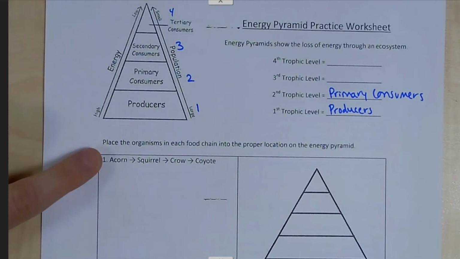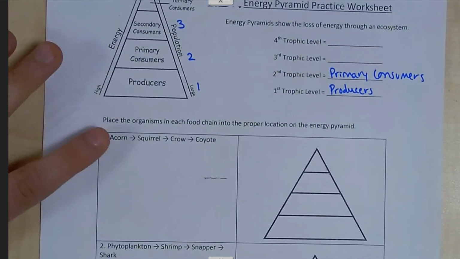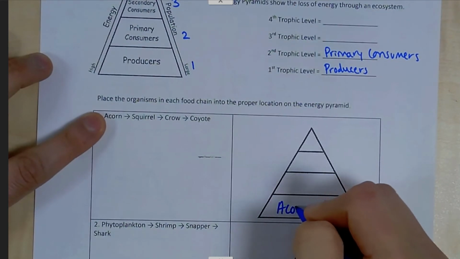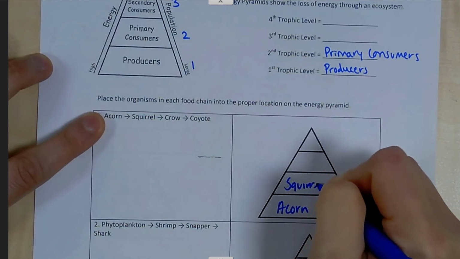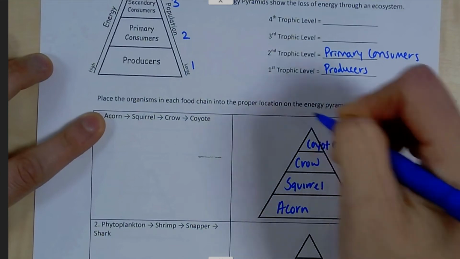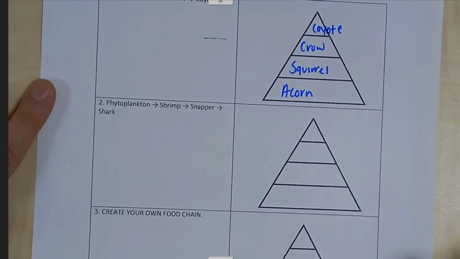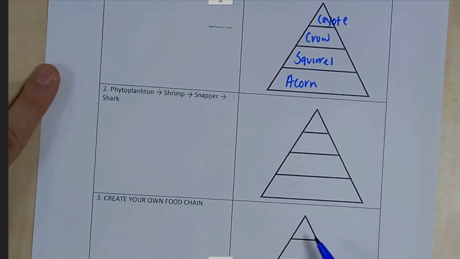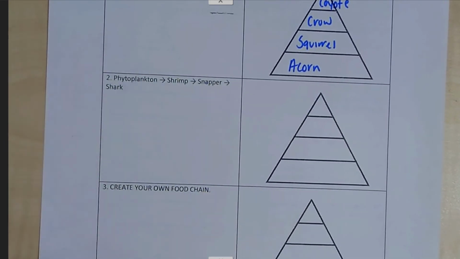Now, if it says place the organisms in each food chain into the proper location in the energy pyramid, well, we know it always starts with acorn, with our producer, so our acorn's on the bottom, and it eats what's below it, so then that would be squirrel, crow, coyote. You get the picture. You're going to do the same thing for number 2 and then also number 3. But remember for number 3, you've got to create a 1, 2, 3, 4 level food chain. So you go ahead and do that now.